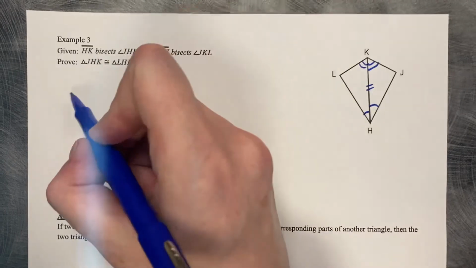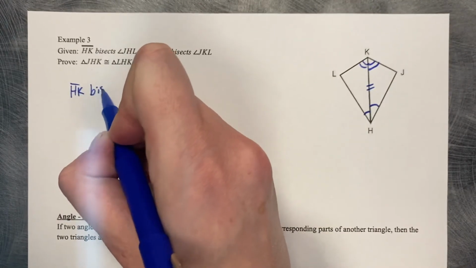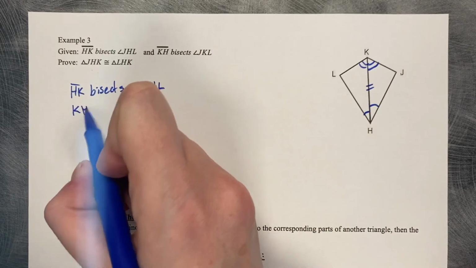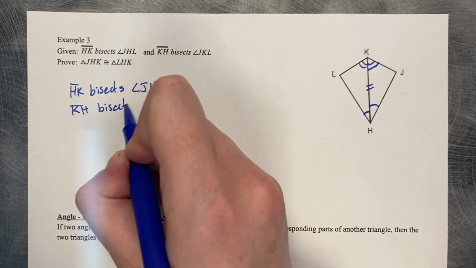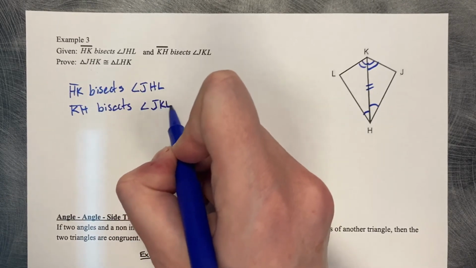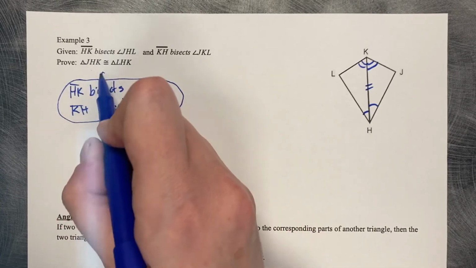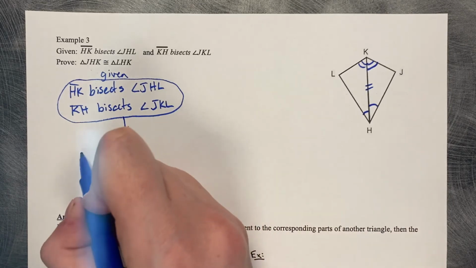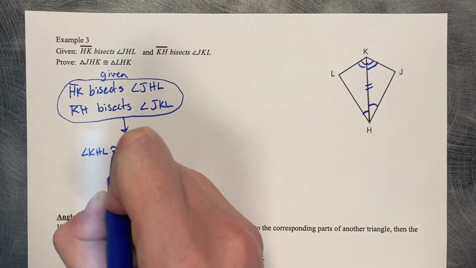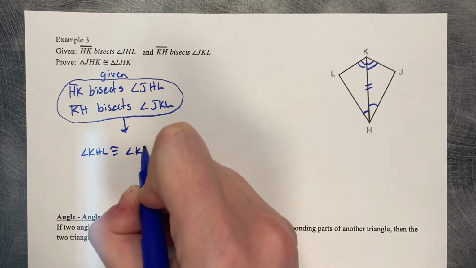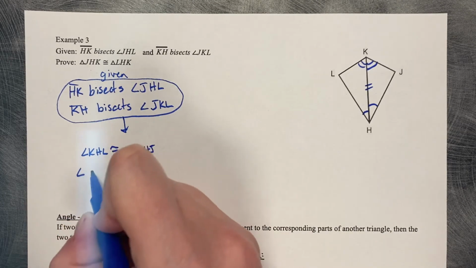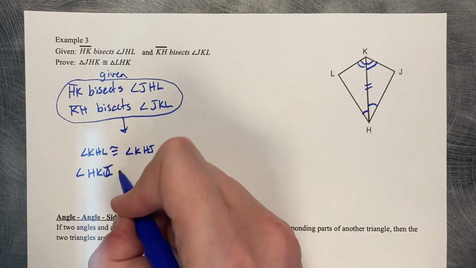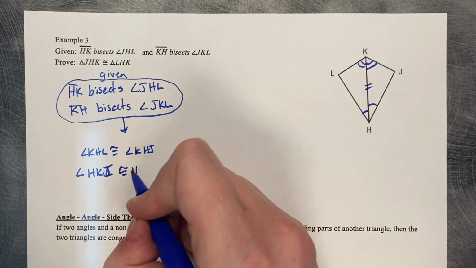So here we go. HK bisects angle JHL, and KH bisects angle JKL. That was given. Then we can say that these angles are congruent. So angle KHL is congruent to angle KHJ, and angle HKJ is congruent to HKL.